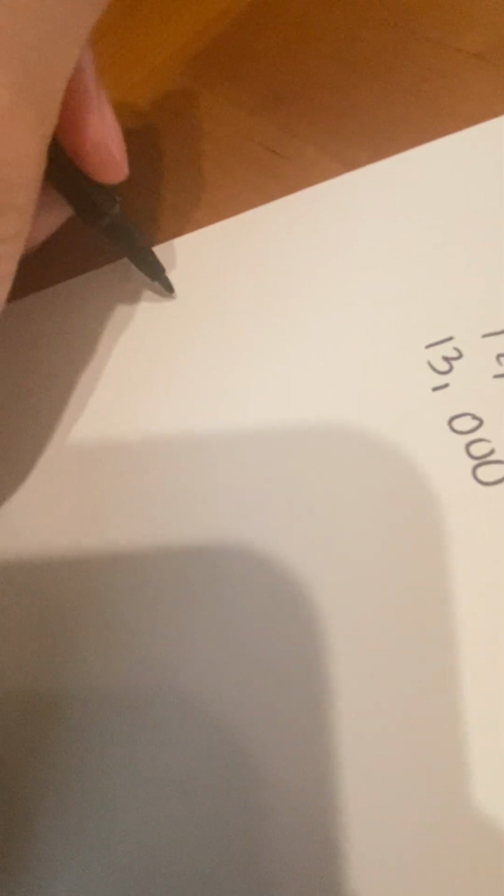Say we had the number 463,000. 1,000 more than this: I'm looking right at this digit in my thousands place. If I add 1,000 to that, it's going to become 4,000.